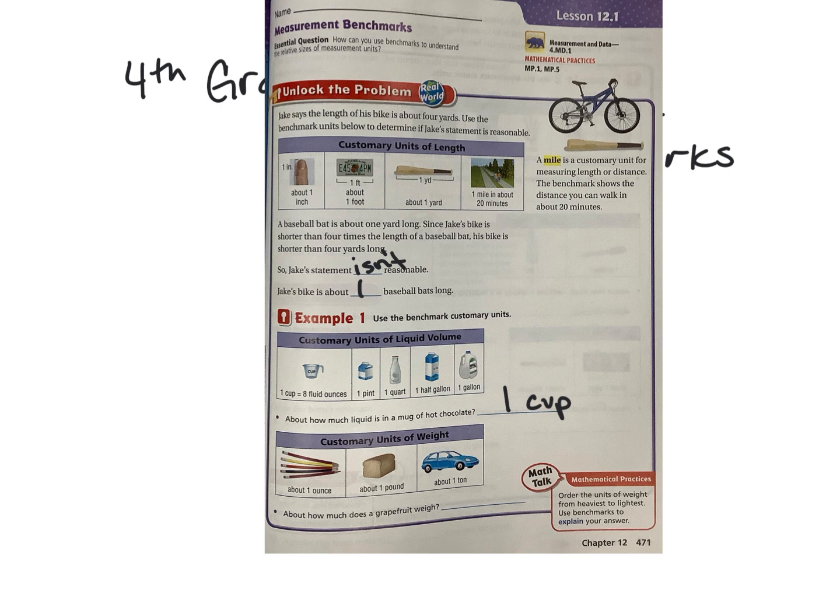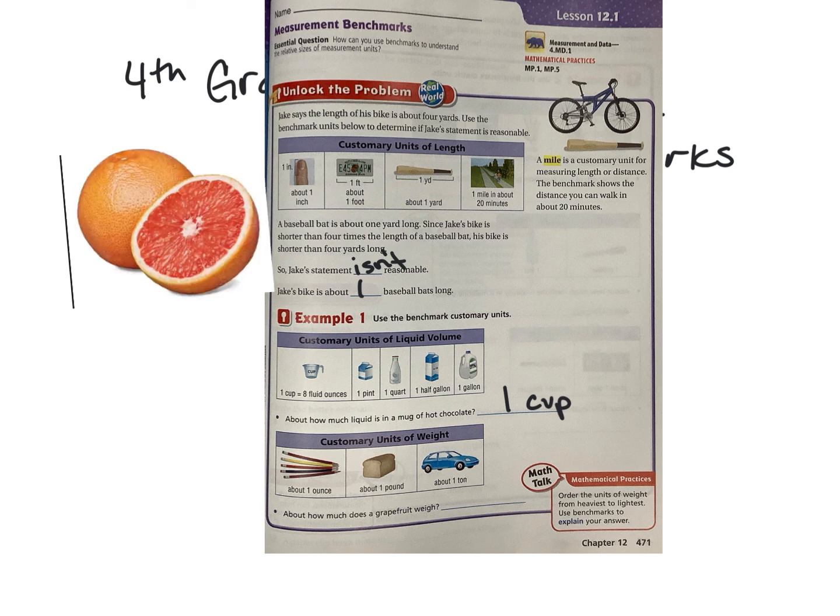A grapefruit is a type of fruit that looks like this. Grapefruit is like an orange, but a little bit bigger, and it's pink inside. It's a little more sour than an orange. It's sweet and sour at the same time. So how much does a grapefruit weigh? Is it closer to 1 ounce, like a pencil weight, or like a bread type of weight, or a car weight? Definitely not a car weight. It's more like a pound. I would weigh it in pounds.